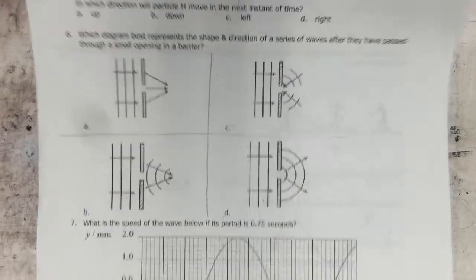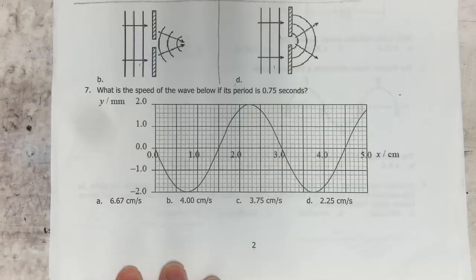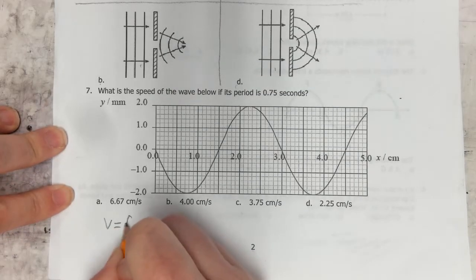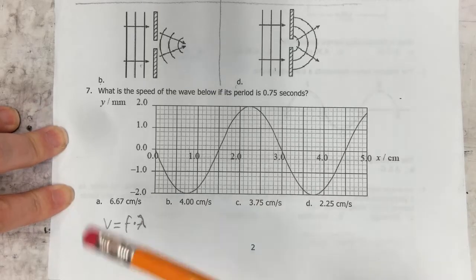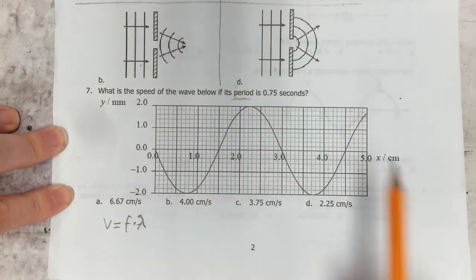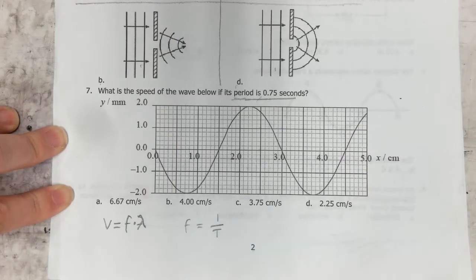Number 7 is this diagram right here, and it says what is the speed of the wave below if its period is 0.75 seconds. If we're looking for speed, that's going to be velocity. The equation we have for that is velocity is frequency times wavelength. It's supposed to be a multiplication sign, sorry. And so I can get frequency from period. If my period is 0.75 seconds, that means that my frequency is the inverse of that, 1 over 0.75, and I can get that.